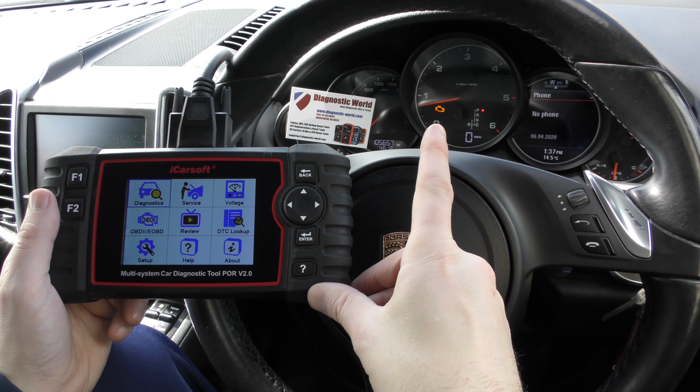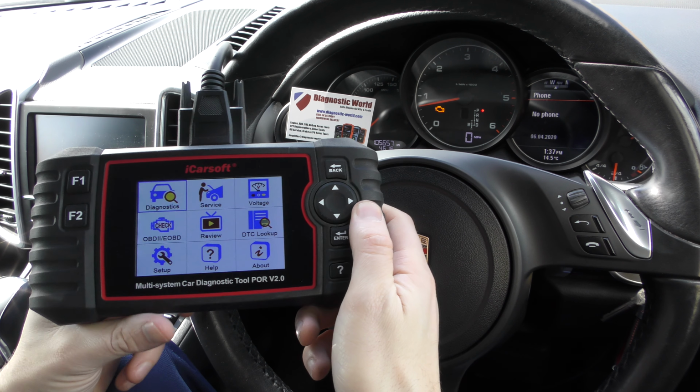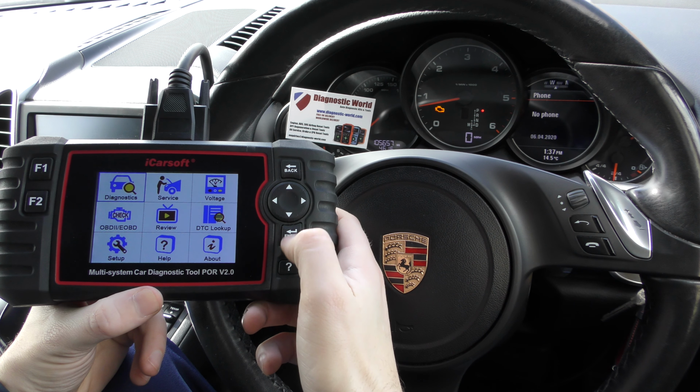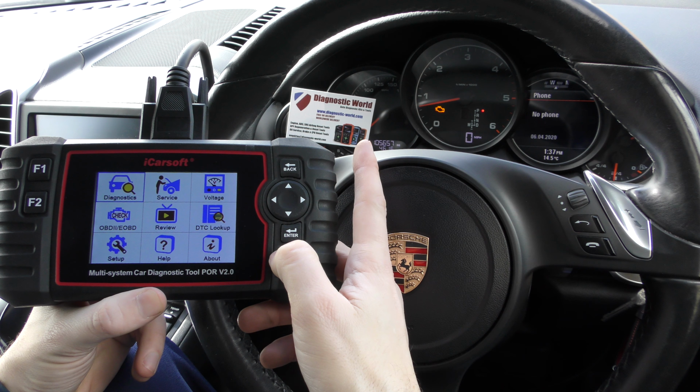So as you can see, we have the check engine light showing on the dashboard here, and it's just a really short and quick demonstration as to how to diagnose and reset this.